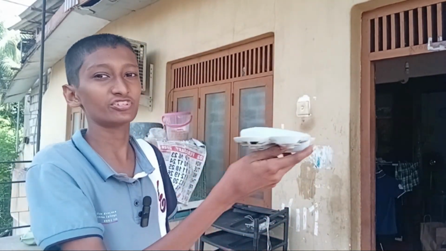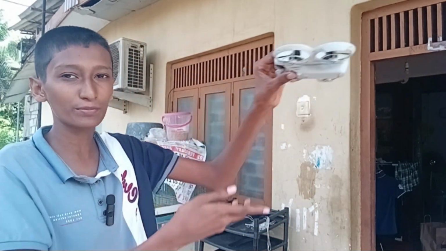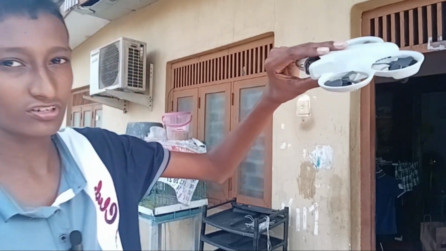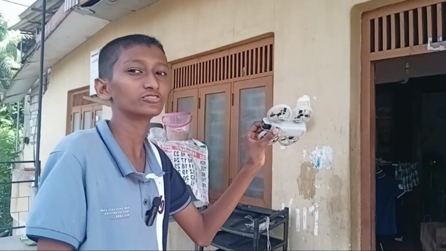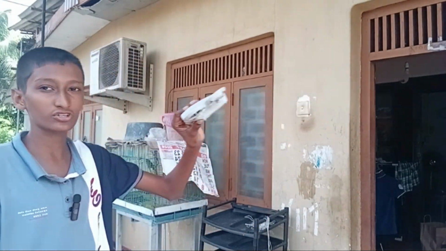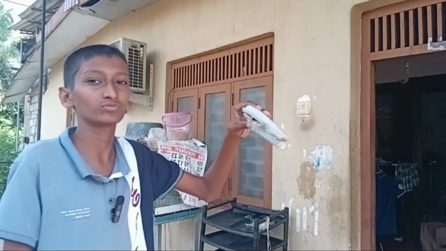Now let's talk about the direction track. Direction track means the drone will take off and go a little bit far away, and I will show you a demonstration. It will take off and go behind, and if I go left, it will also go left. If I go right, it will also go right. If I move back, it will also come back. If I move forward, it also moves forward. This is how direction track works.